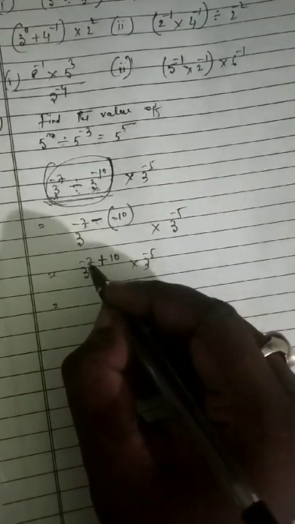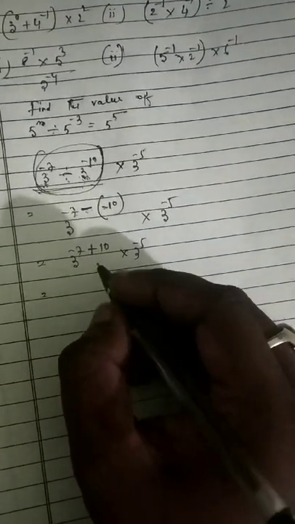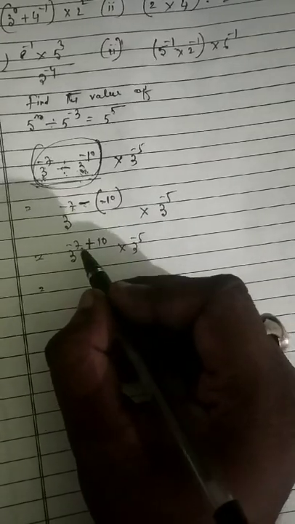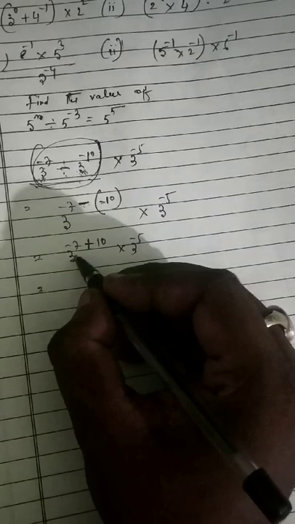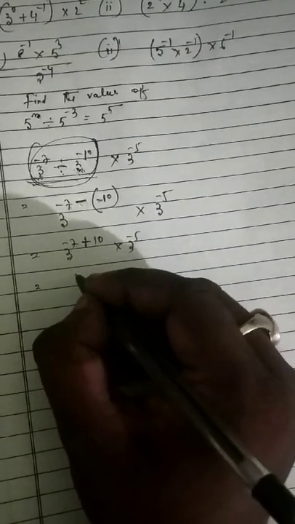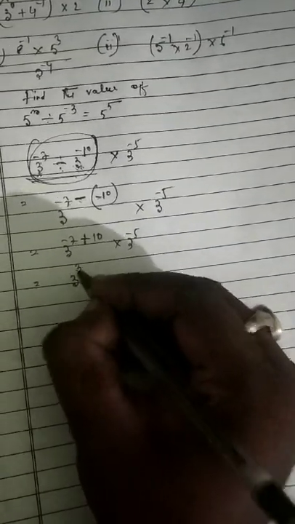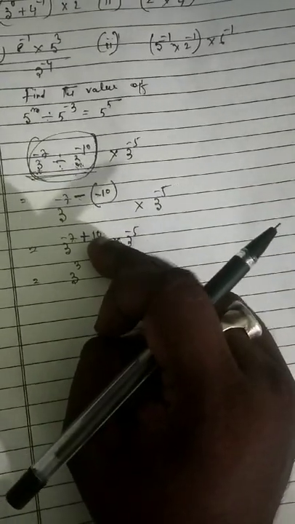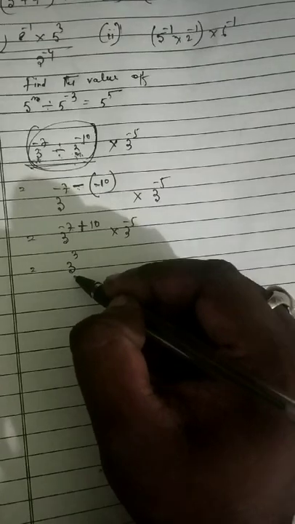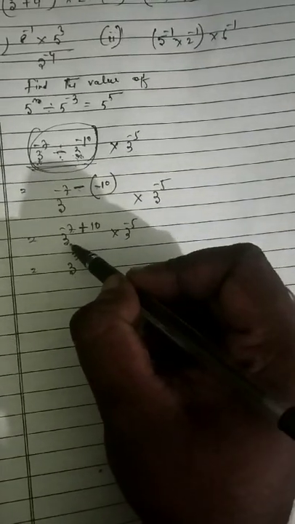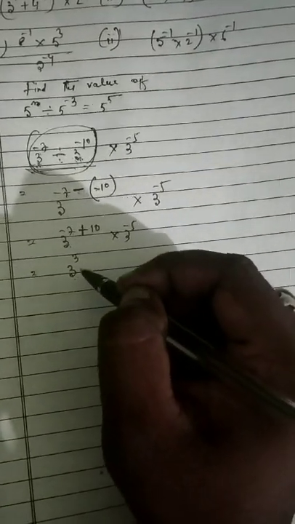And now, a general calculation: 3 to the power minus 7 plus 10. This is a normal algebraic calculation. It will be 3 to the power 3, because plus 10 minus 7 results in plus 3. And the base will be 3 only, because the base number is 3 from the exponential form.